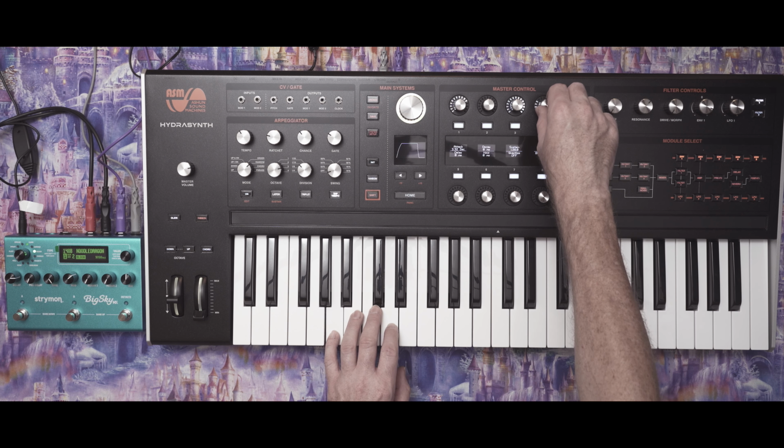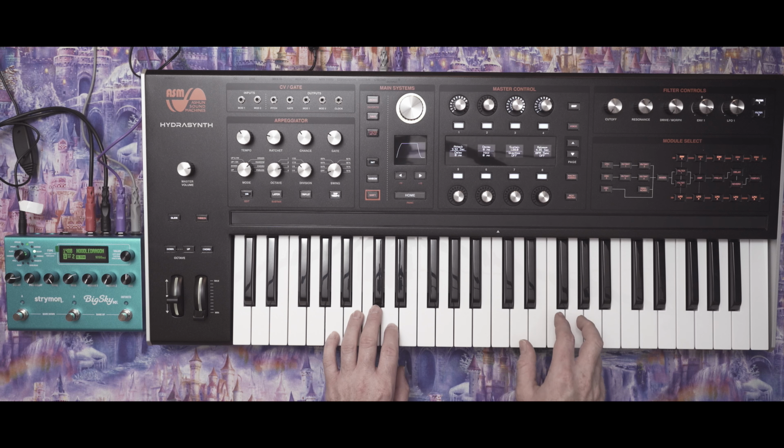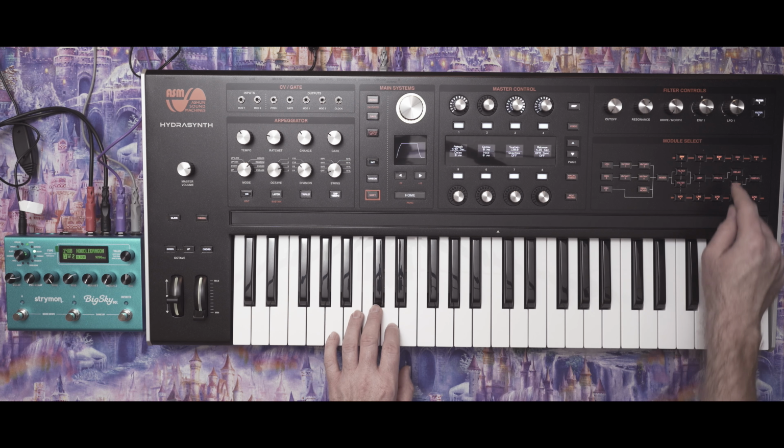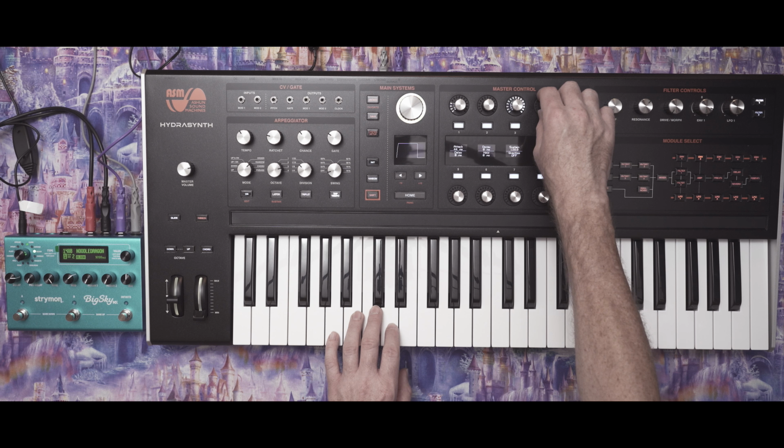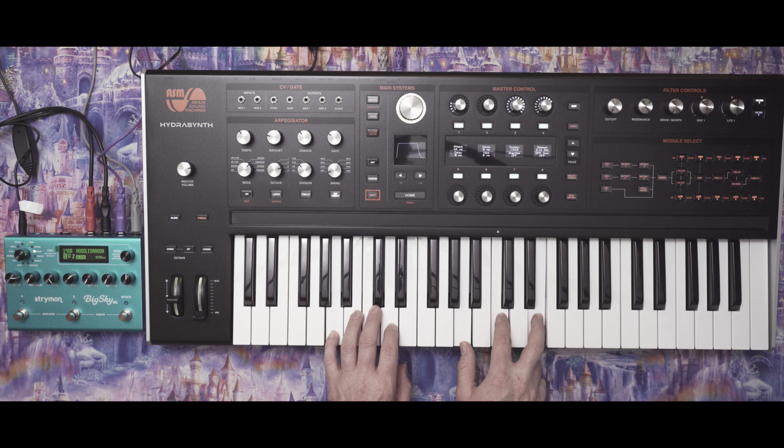All right, let's have some release there. We're not going to hear the release just yet because we don't have release on envelope 2, which is our amp envelope. Let's do that. Let's add some release. Let's add about, I don't know, 5 seconds is fine.